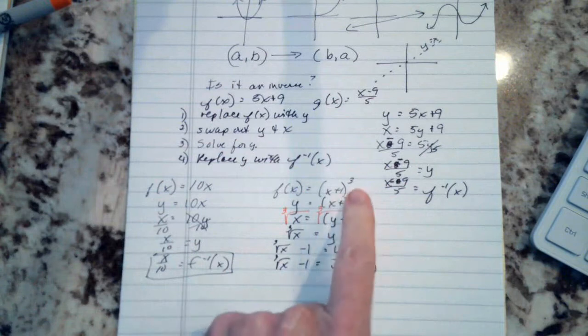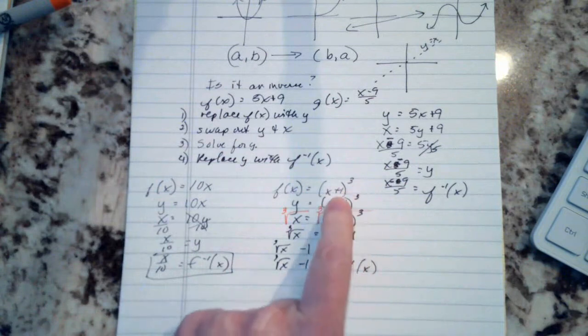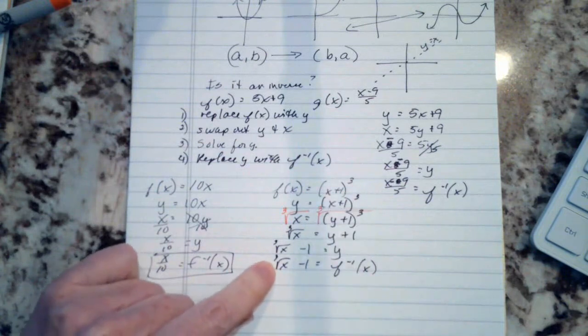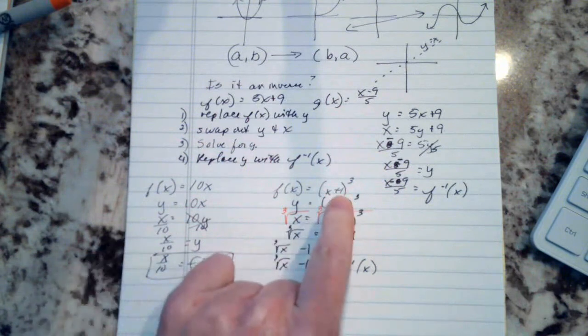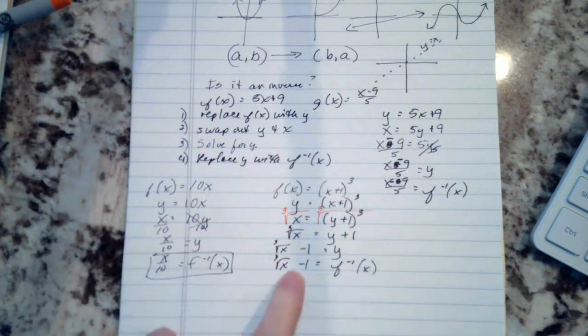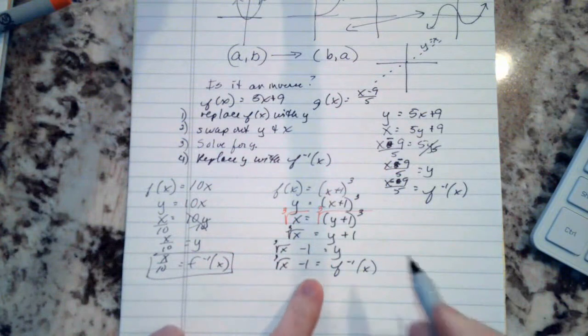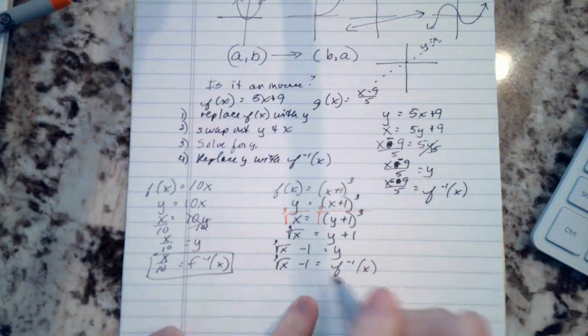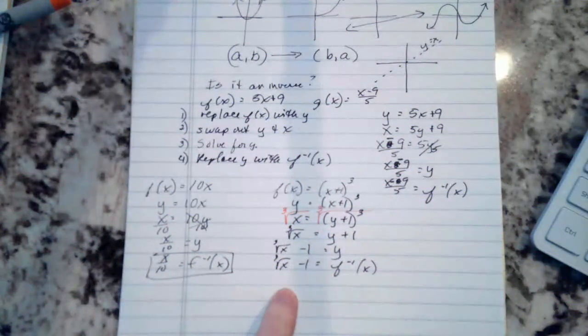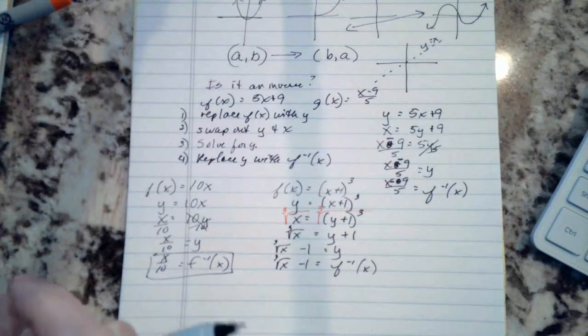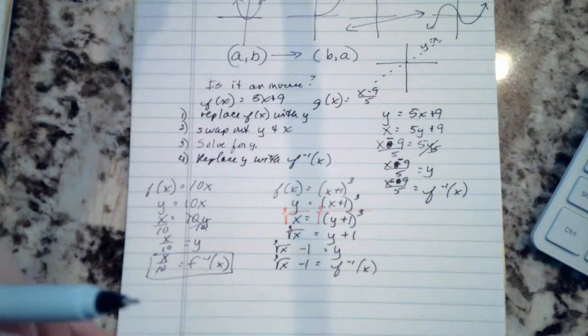Notice in this one we had a cubing of x. Now we've got a cube root. That's an inverse. We had a plus 1 on the x. Now we've got a minus 1 away from the x. So we've got the inverse there. That's the answer, the inverse function. And these can swap out. You can have the f of minus 1 to the x first. That would be fine. Okay, we've got a couple of graphs to look at.